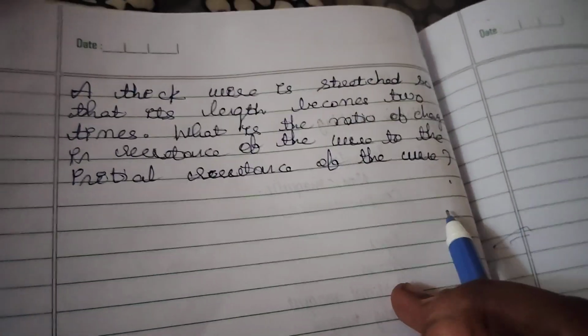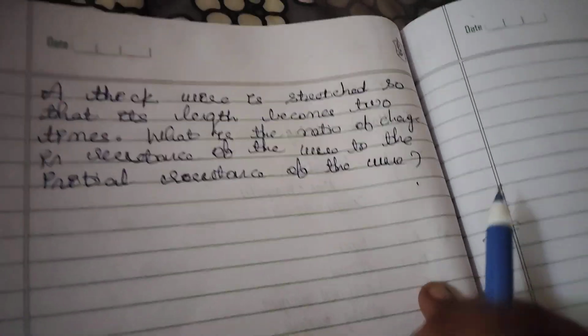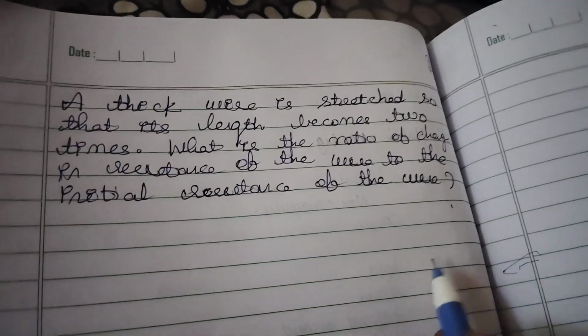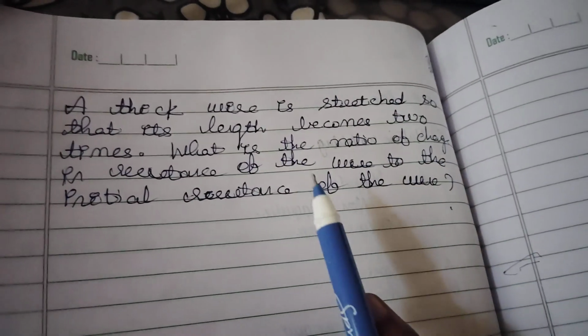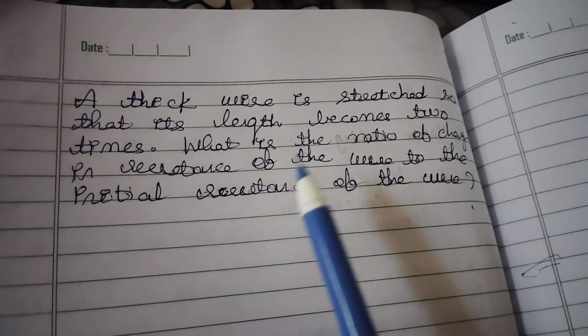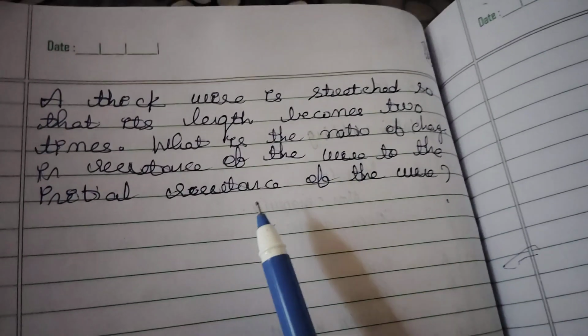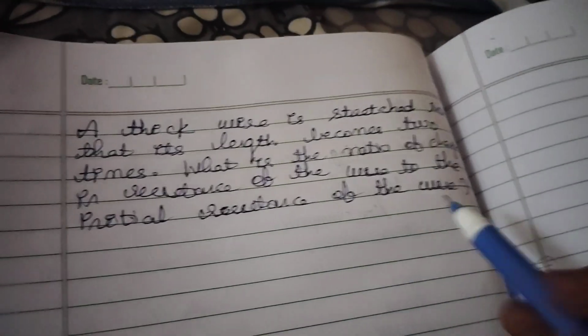Class 12 Physics Numericals. A thick wire is stretched so that its length becomes 2 times. What is the ratio of change in resistance of the wire to the initial resistance of the wire?